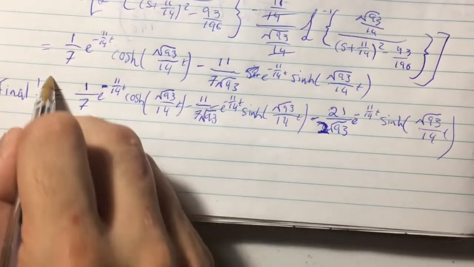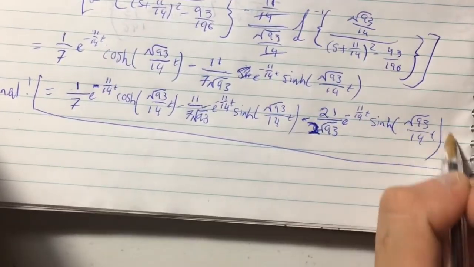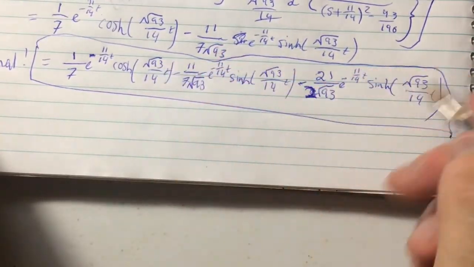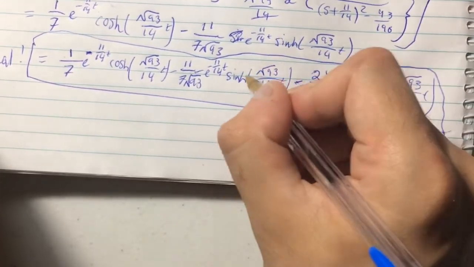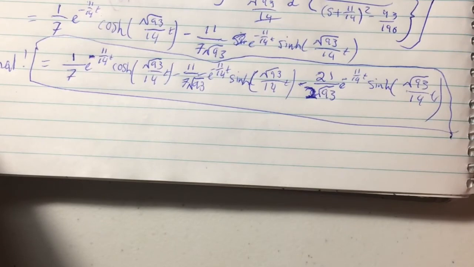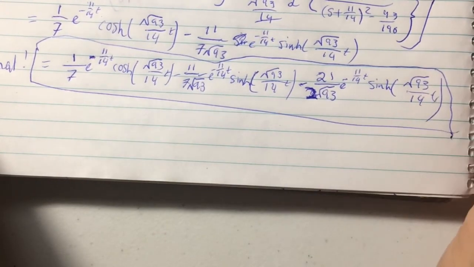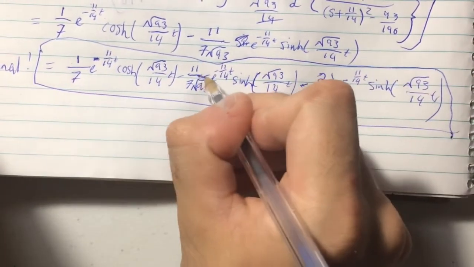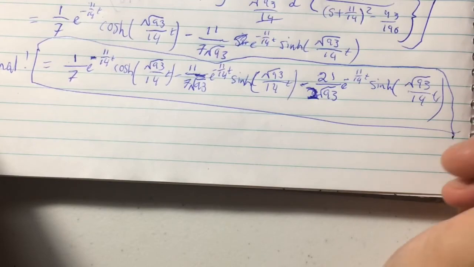This is the final answer, by the way. Remember how I said that if you had an inverse Laplace, your cosines and sines are generally going to have the same value inside the function. That held true even for this example. Anyway, that's the answer. And from now on, I'm probably going to make this look nicer. I'm sorry about that. I'm sort of writing on an angle, so it's sort of hard for me. But yeah, that's the answer.